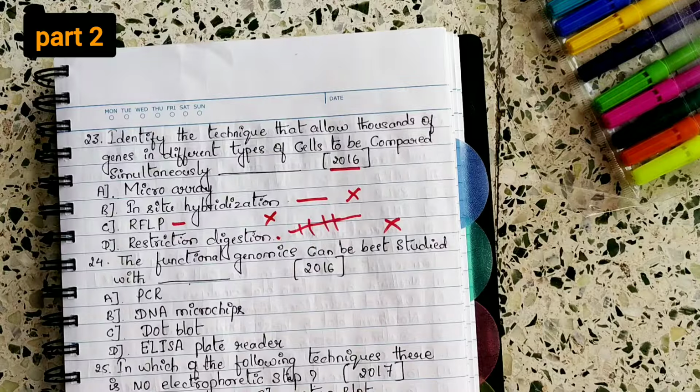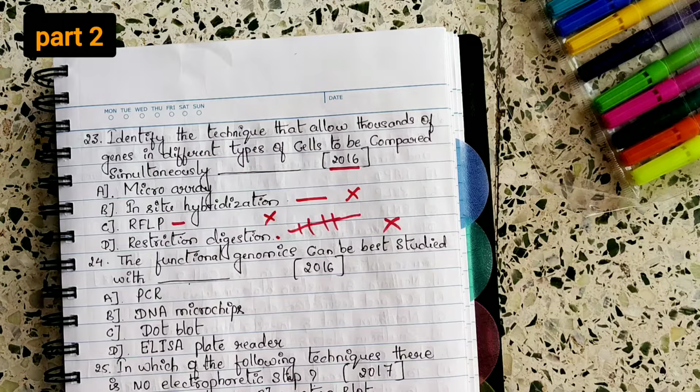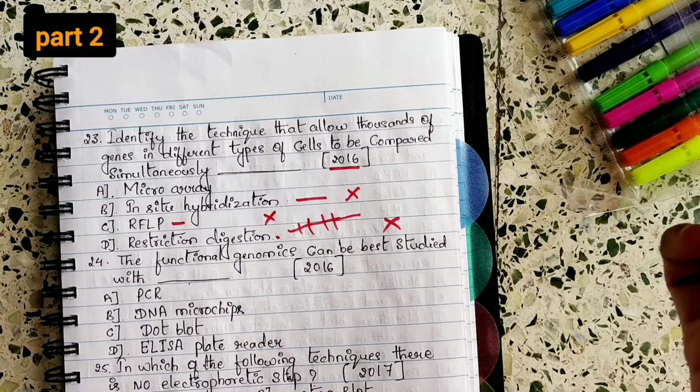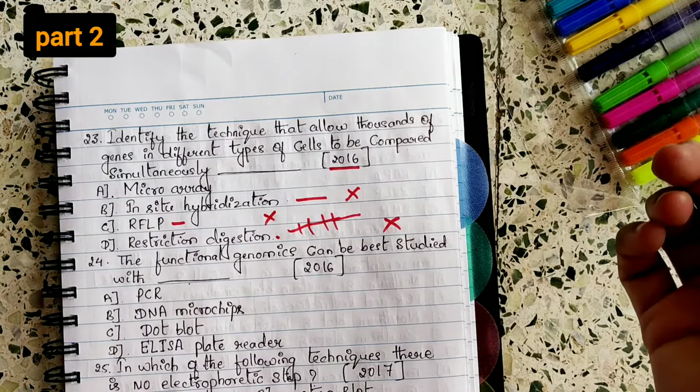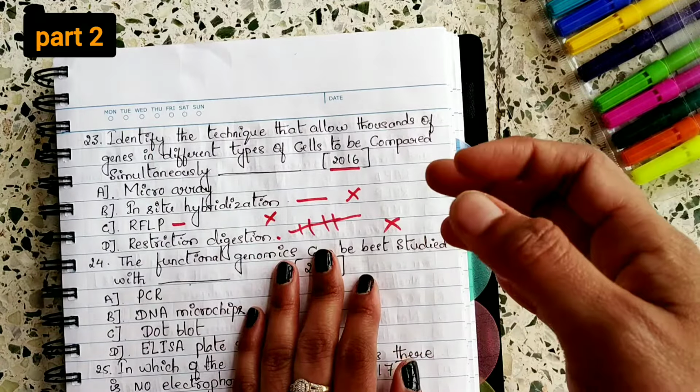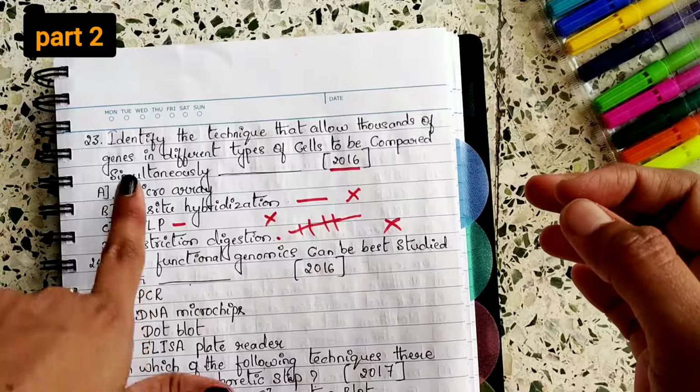So option A is the correct answer, that is microarray. So what is this microarray? I have explained microarray in a previous video. Definitely watch that video, because as I said before, the questions are going to repeat, and in the options there are so many techniques.